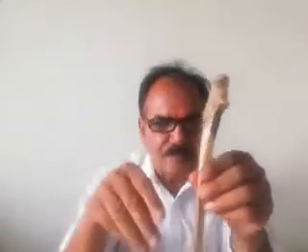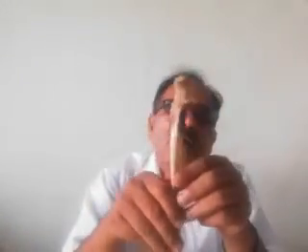Then the clinical anatomy of this bone. It is better to see the clinical anatomy of this bone along with the radius. Many times radius and ulna get fractured at a time, but there may be a fracture of a single bone. Mostly the radius is the bone that commonly gets fractured.